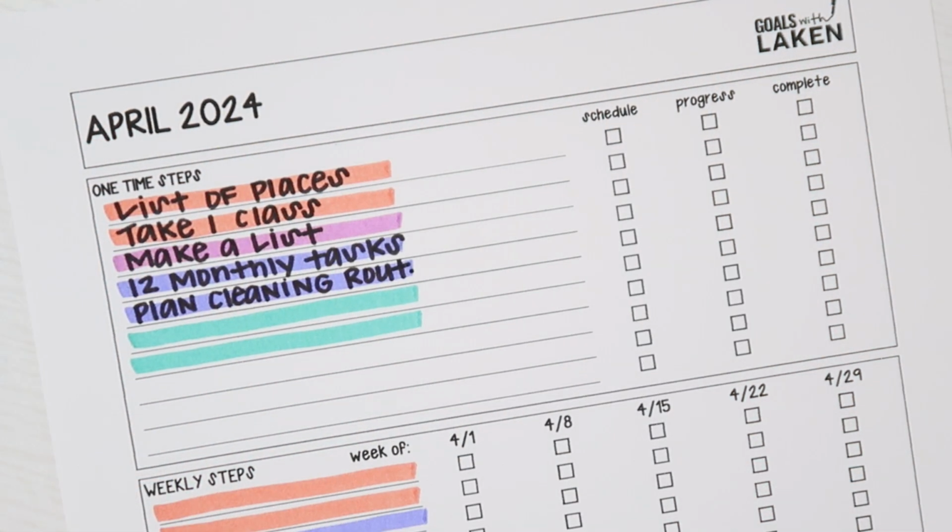The next one-time step is to make a plan for the cleaning routine. I feel like I've said that line a million times in this video, but in the quarterly goals video, I talked about how planning and implementing a cleaning routine is the quarterly goal. In April, I don't want to add any of those steps yet. I just want to make a plan. In an ideal world, what would that look like? What would the steps be? How often would I do them, etc.